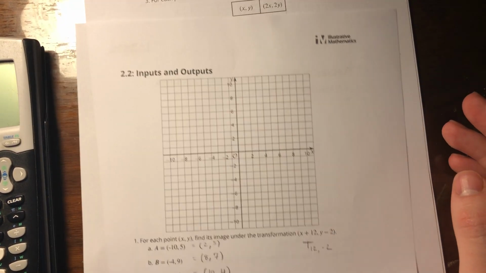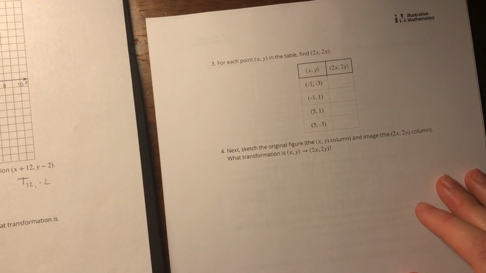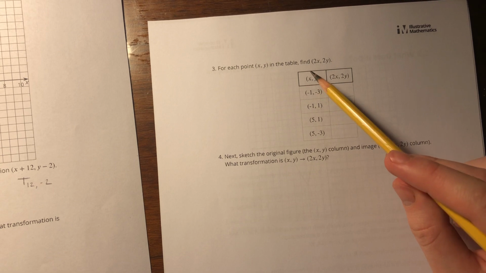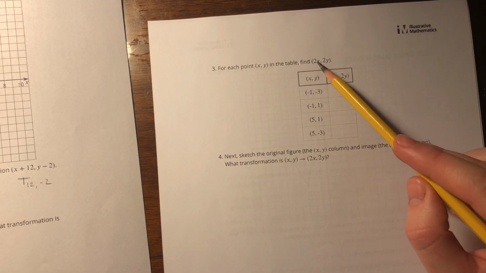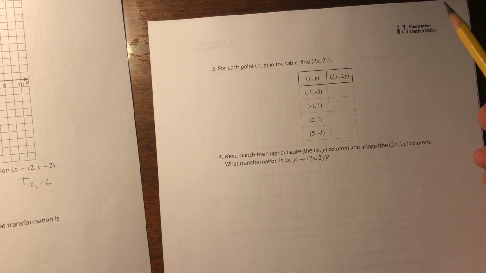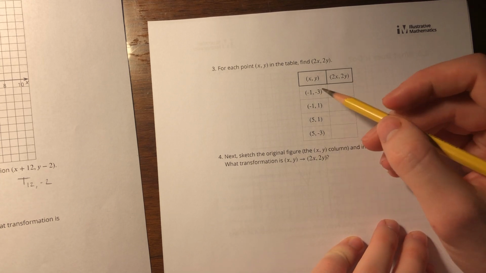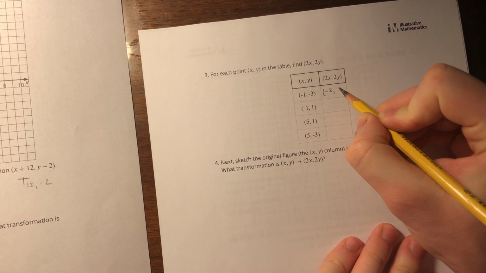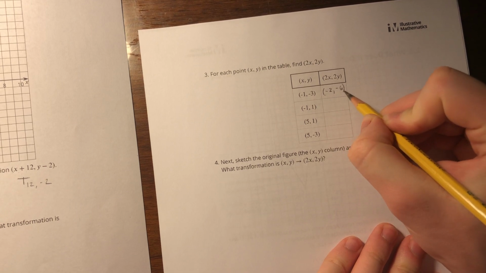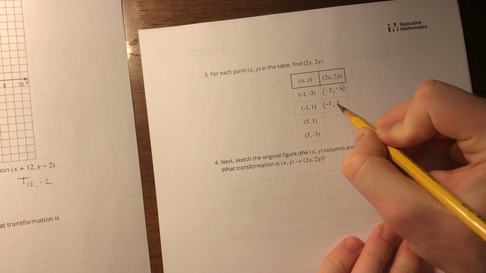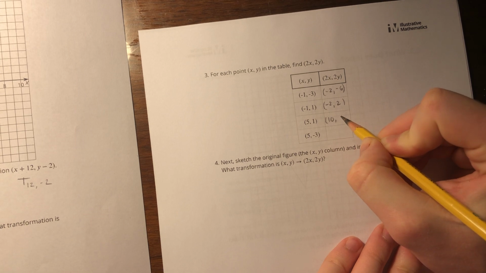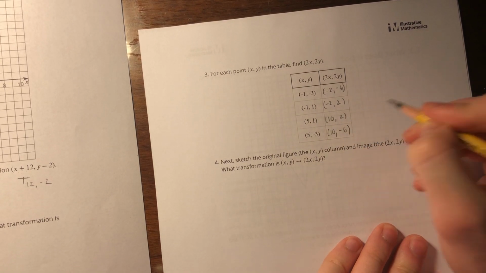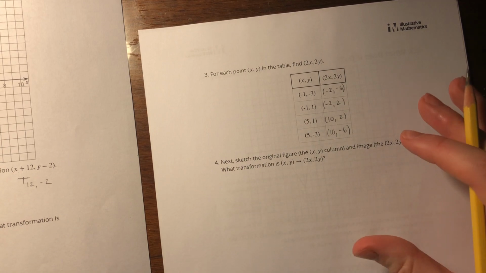What I would like you to take a look at is number 3 from 2.2. For each point x, y in the table, find 2 times x, 2 times y. So we're just doubling each coordinate, essentially. So that'll be negative 2, negative 6, negative 2, 2, 10, 2, and 10, negative 6. All right, now they want us to sketch the figure.